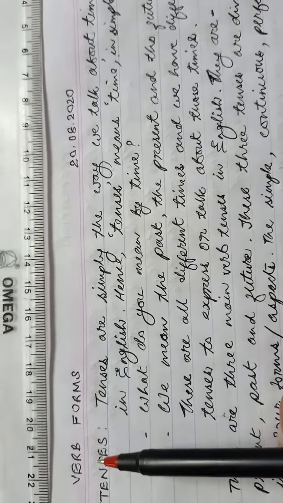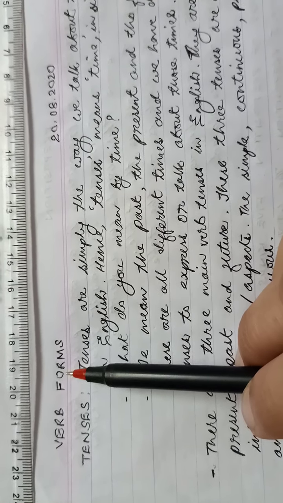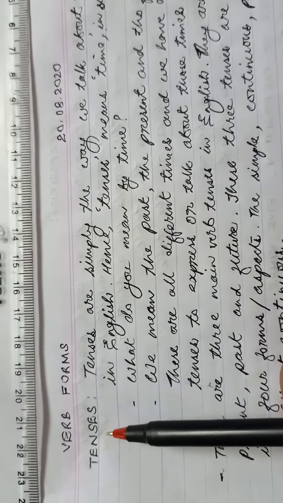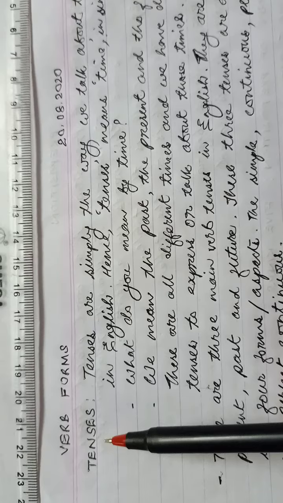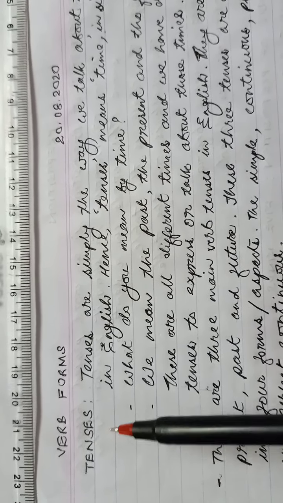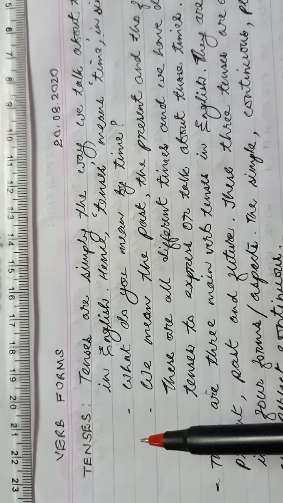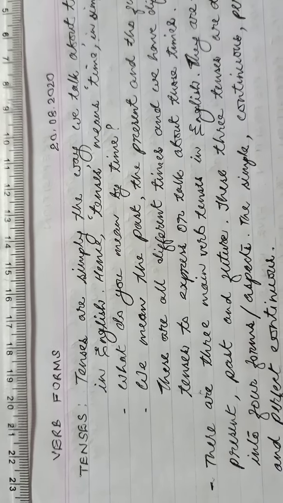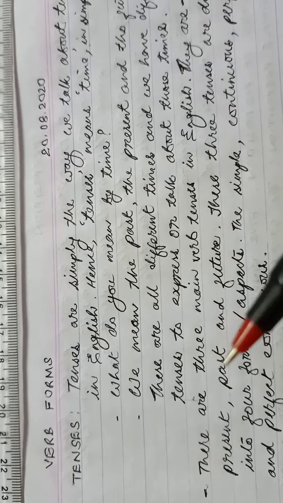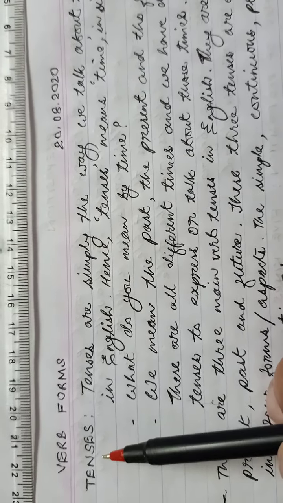Let us try to understand. Our topic is verb forms. Verb forms is none other than the chapter tenses. First of all, we'll try to understand what tenses are. This is again not a new chapter for you. You have already discussed this chapter in the previous classes. We are only trying to strengthen the chapter in detail, so that the exercises based on it can be easily solved, right? So let us discuss what tenses are.